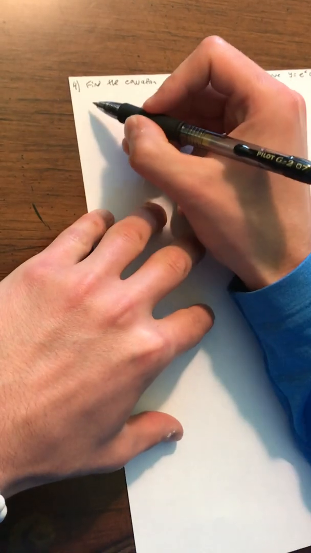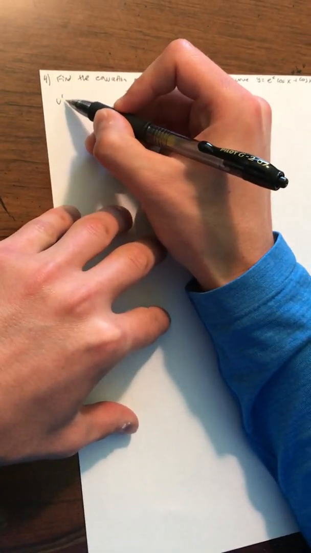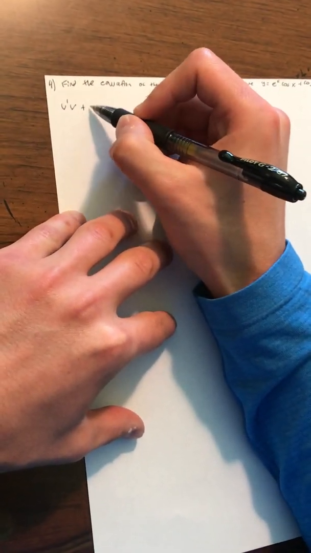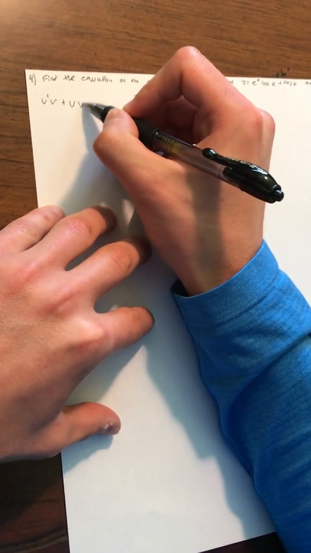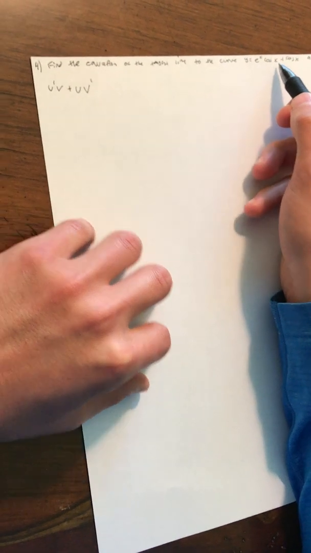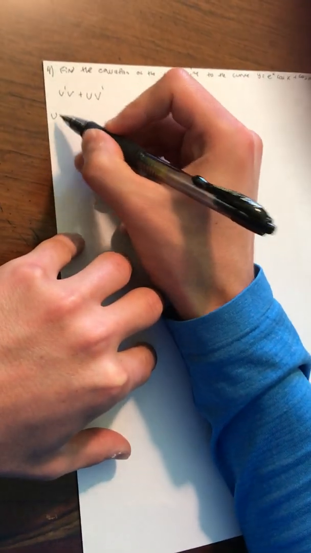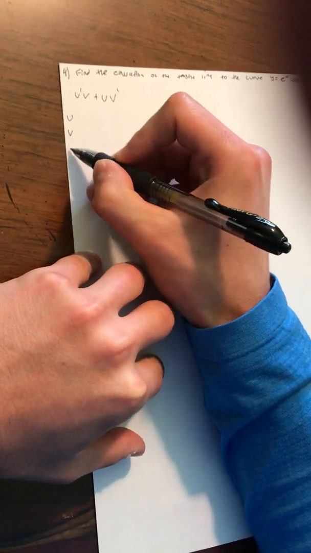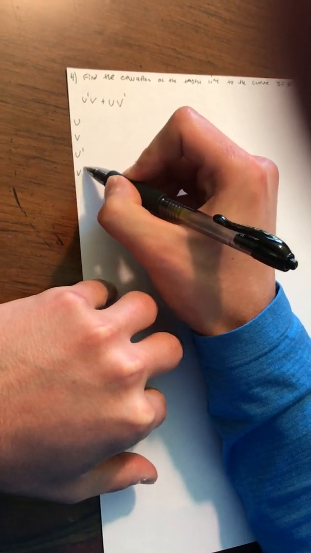We can use the product rule with e to the x times cosine of x, and since we have an addition, we can just add the derivative to this derivative after we find it. So the product rule is u prime times v plus u times v prime. So we can find all of this given e to the x times cosine of x: our u, our v, our u prime, and our v prime.